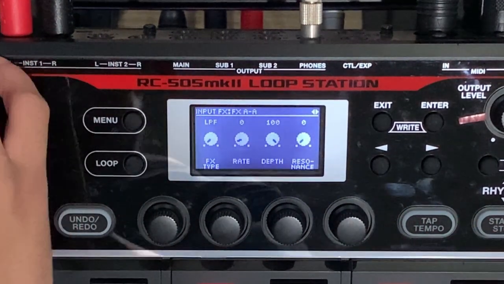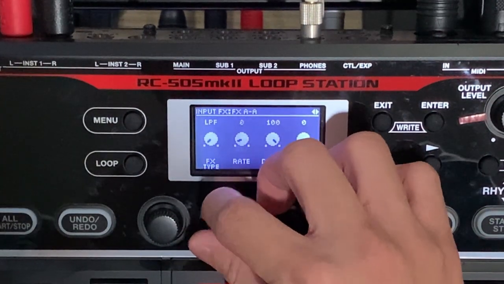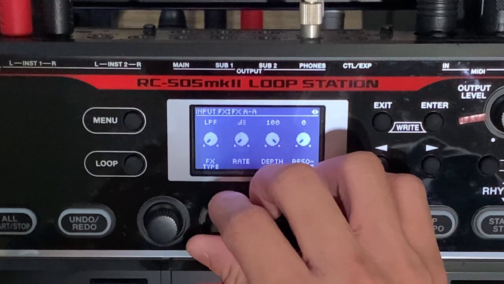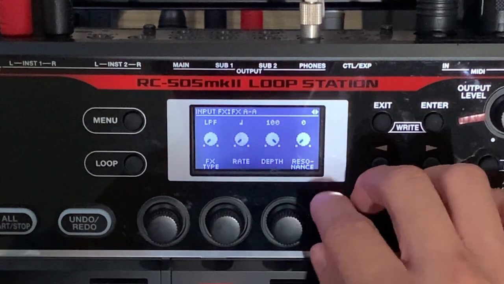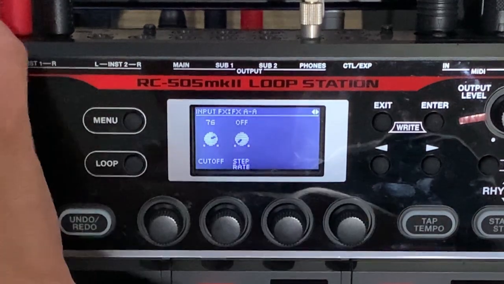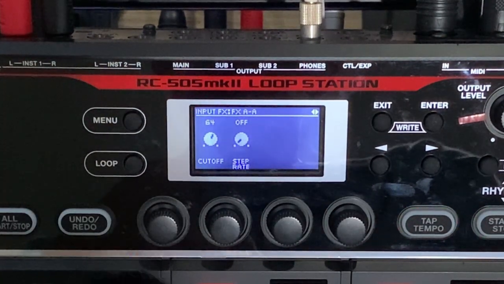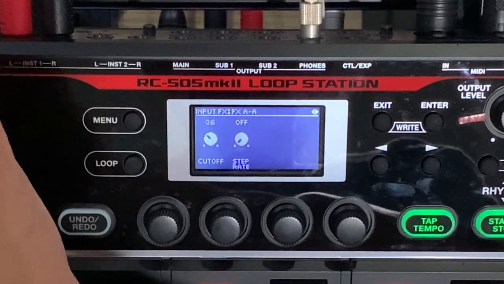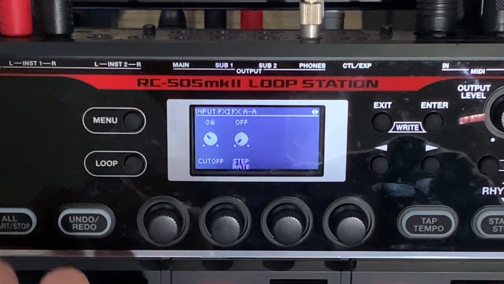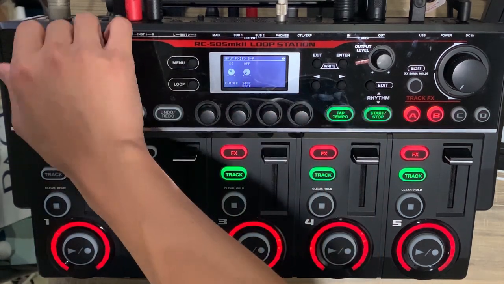Alright, so let's say I have my rate about like this, and with the depth maybe 50, and you hear something like this.